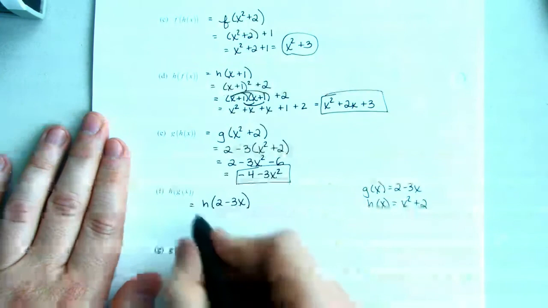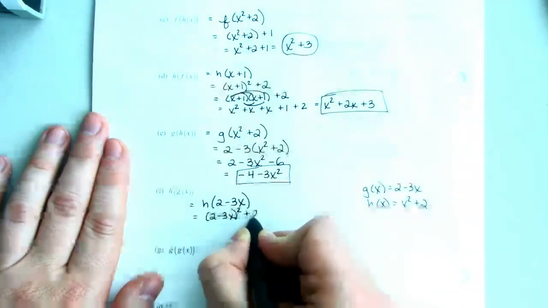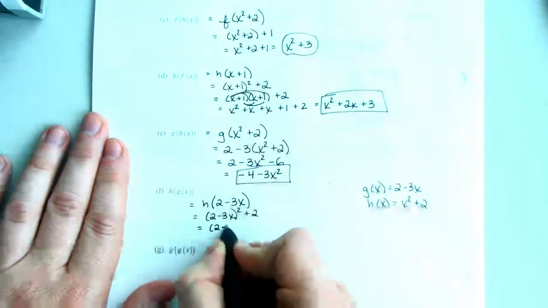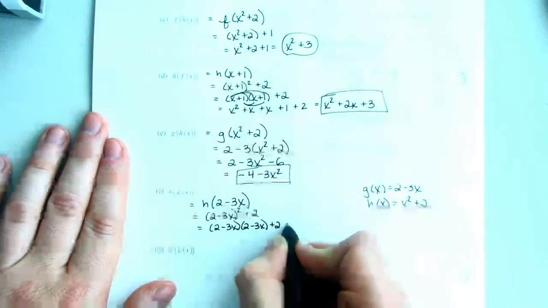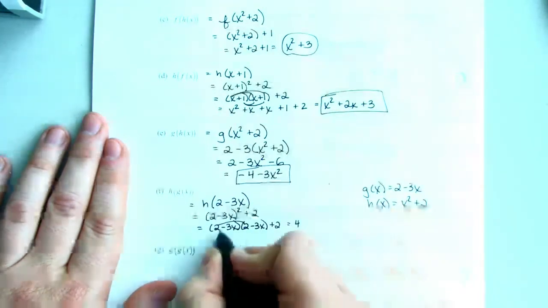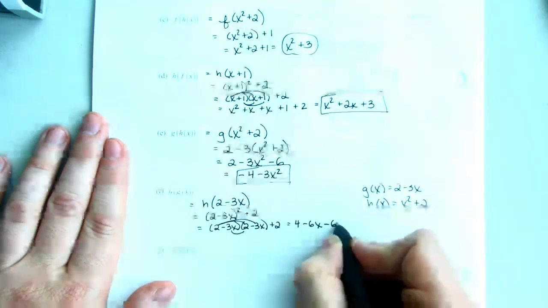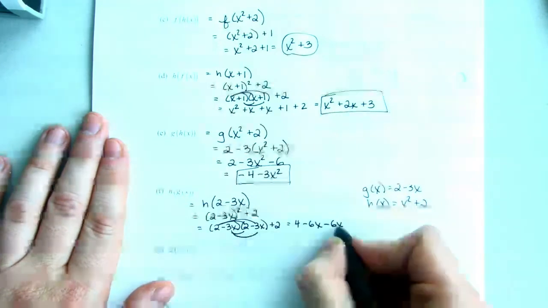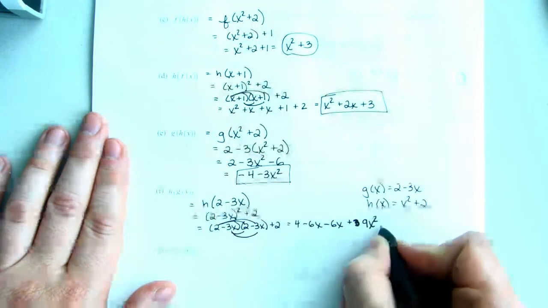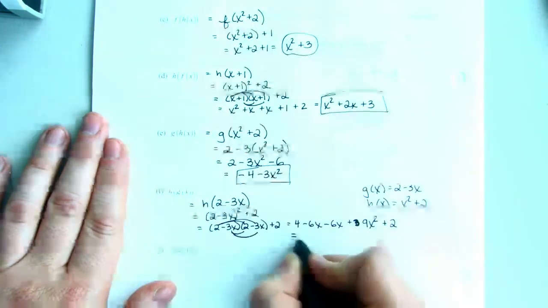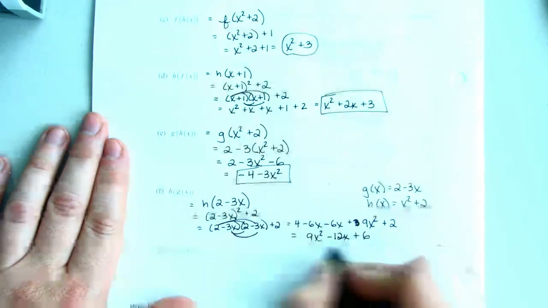H of 2 minus 3x. That's 2 minus 3x squared plus 2, which means write it out twice and distribute. 2 times 2 is 4. 2 times negative 3x is negative 6x. 2 times negative 3x is negative 6x. Negative 3x times negative 3x, positive 9x squared plus 2. And we'll combine like terms and get x squared minus 12x plus 6.